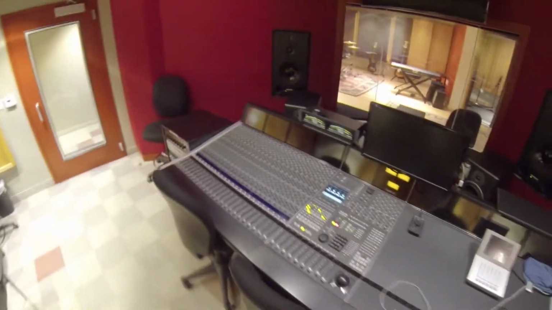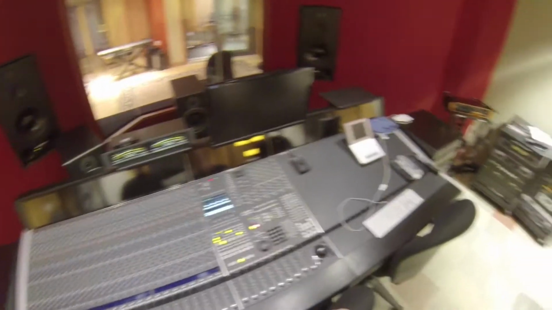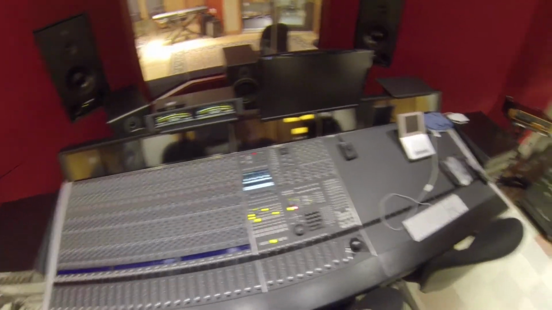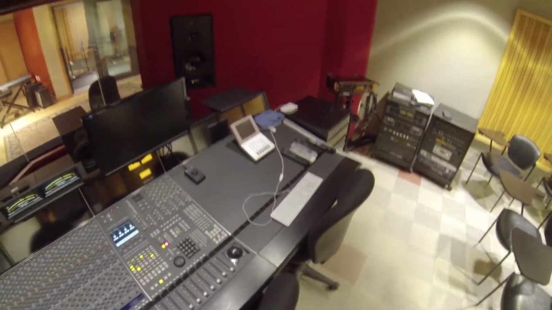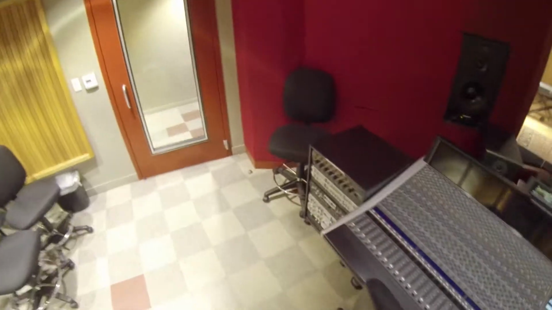We're going to be going over Studio A. Let's go through the walkthrough on how to turn it on and the basic functions of the studio. First, we'll want to go into the back computer room and turn on the computer.